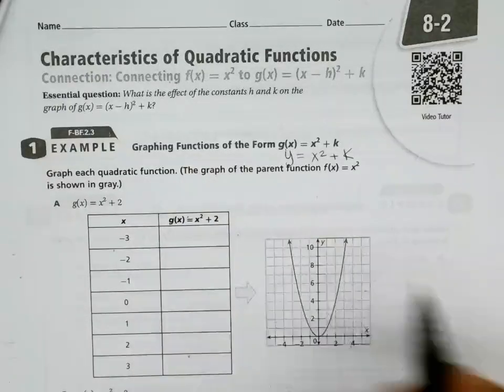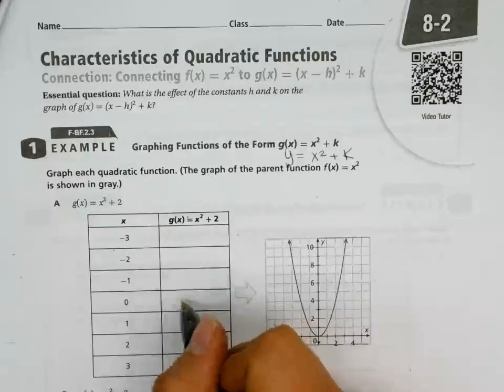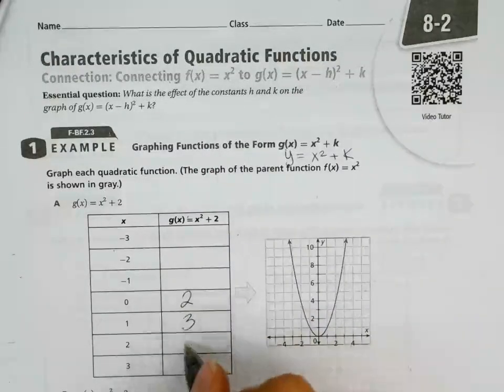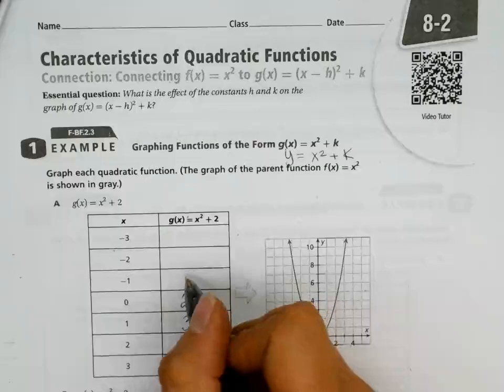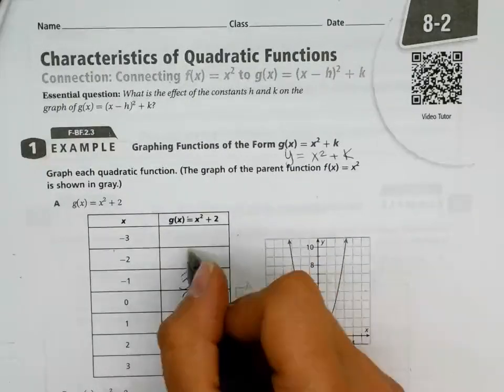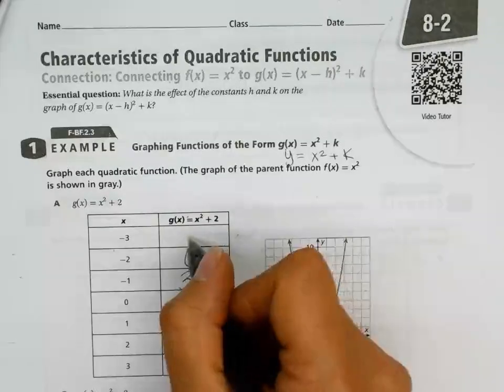So if I plug in 0, I'd have 0 plus 2, or 2. If I plug in a 1, I have 1 plus 2, or 3. If I plug in a 2, 2 squared is 4, 4 plus 2 is 6. 3 squared is 9, 9 plus 2 is 11. Negative 1 squared is 1, 1 plus 2 is 3. Negative 2 squared is 4, 4 plus 2 is 6. And negative 3 squared is 9, 9 plus 2 is 11.